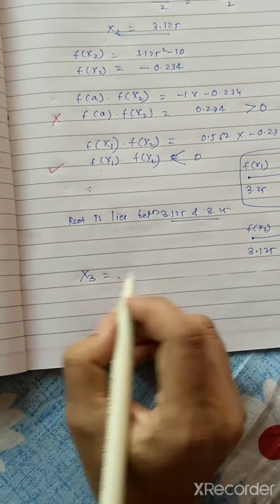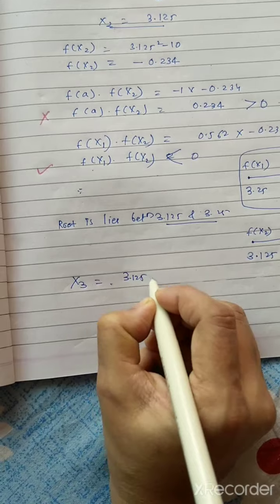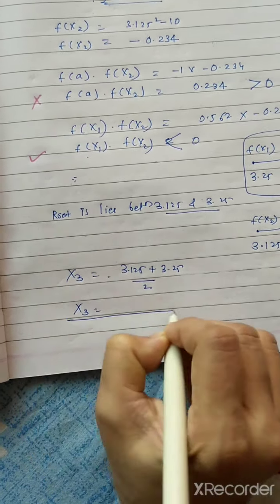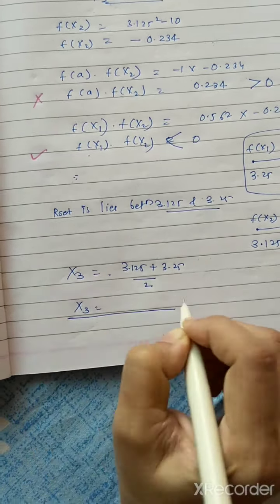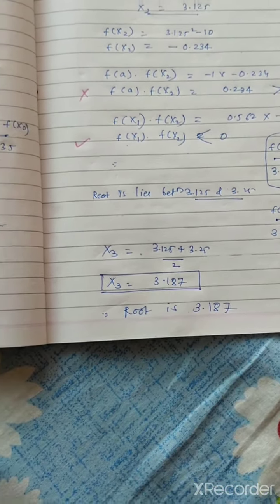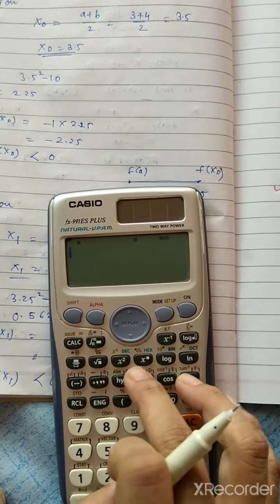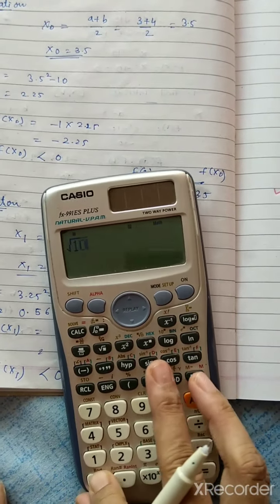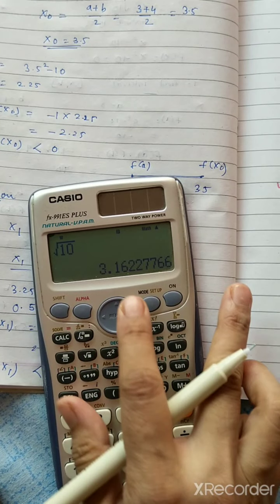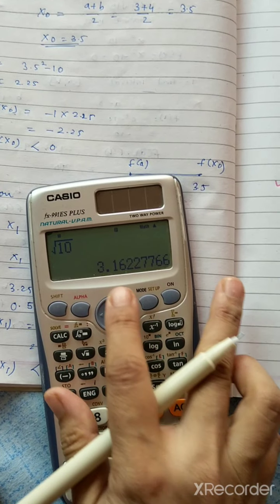Okay, so therefore to find this root what will we do? x3 is equal to, final step, 3.125 plus 3.25 divided by 2, and whatever x3 will be, that value will be your root. 3.187. So this will be your answer. Therefore root is 3.187. By using a calculator also you can verify. So square root of 10 is equal to 3.16, approximate value you are getting. Okay, thank you.